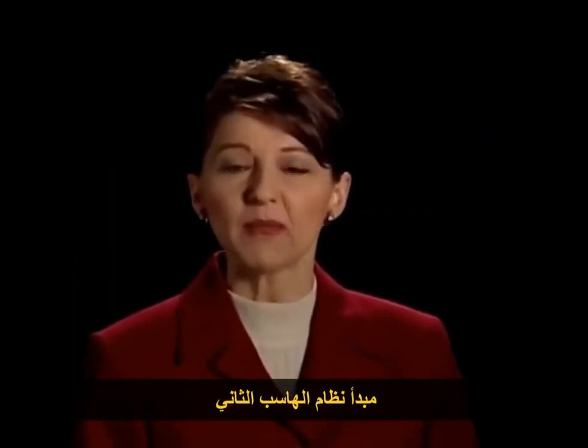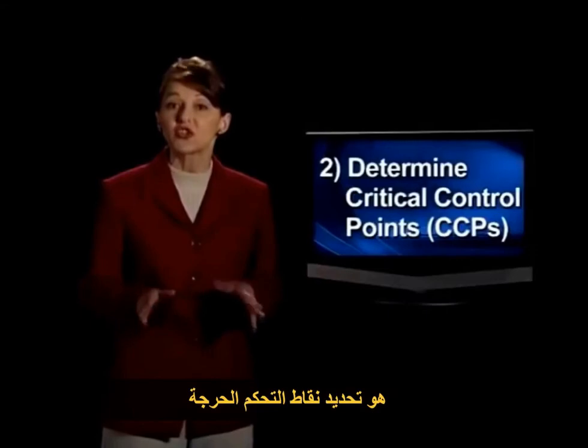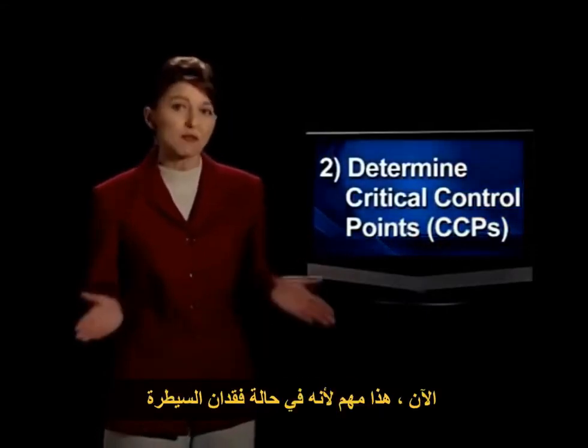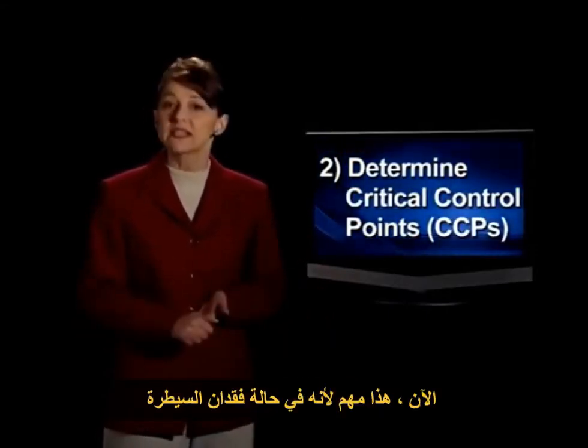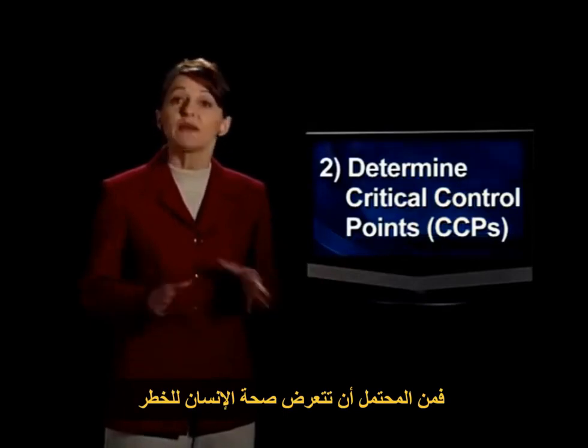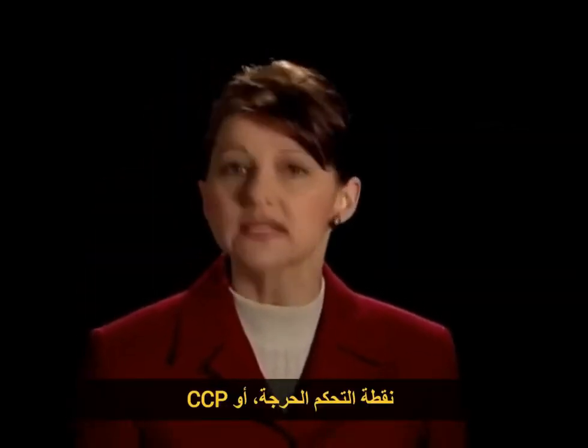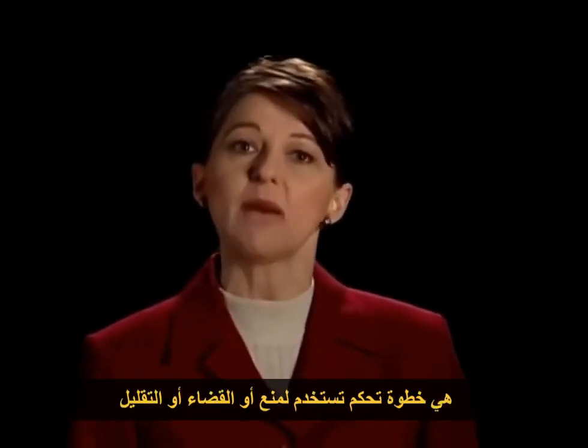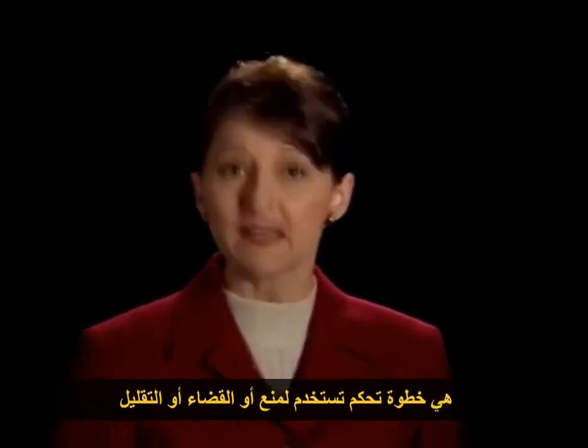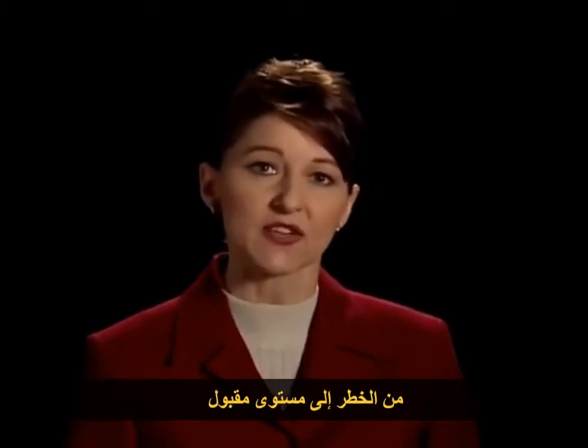Assessment helps determine which hazards are of the greatest likelihood and severity to need the controls of a HACCP system. The second HACCP principle is to determine critical control points. Now, this is important because if control is lost, it's likely that human health will be compromised. A critical control point, or CCP, is a control step used to prevent, eliminate, or reduce a hazard to an acceptable level.